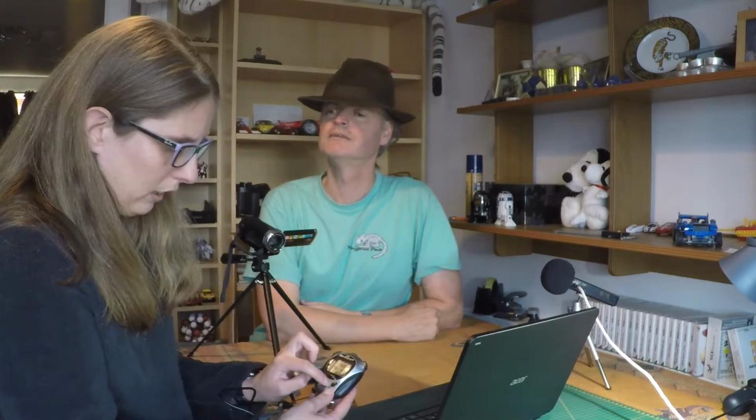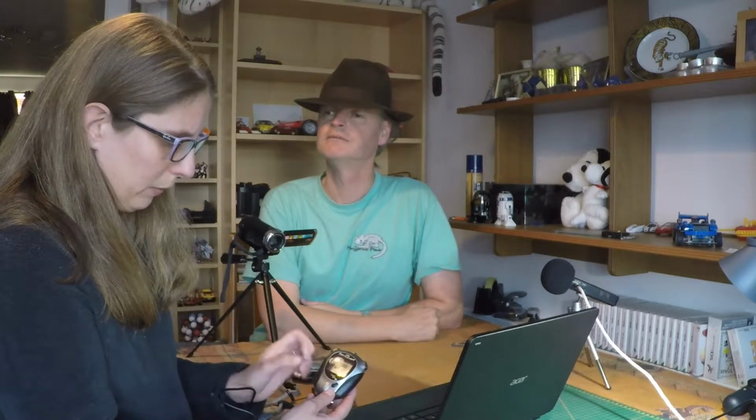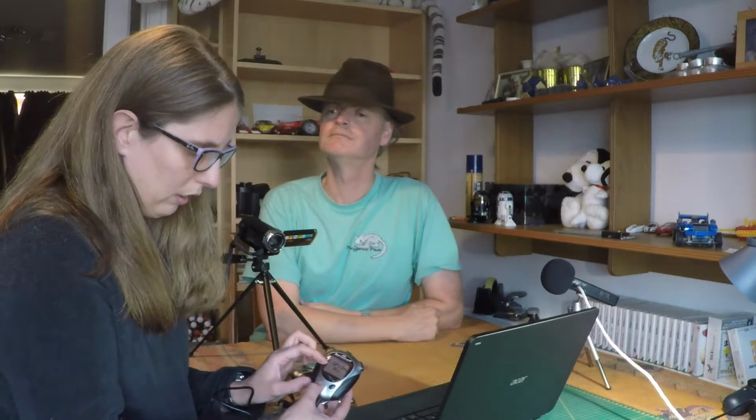Then it will tell you to press the mode button on the stopwatch until you get a screen saying upload all. So the mode button is this little black button here, this little single button on the front. So you basically press that and cycle through all of the screens until you get to a screen that says upload.